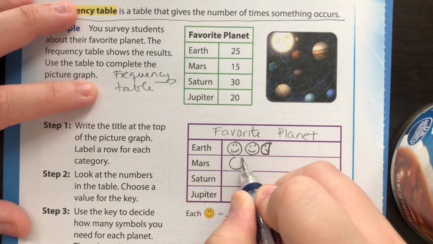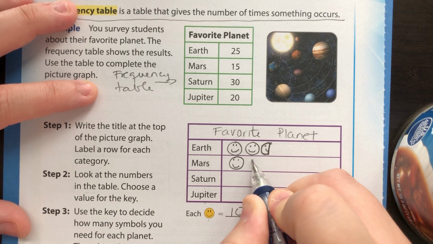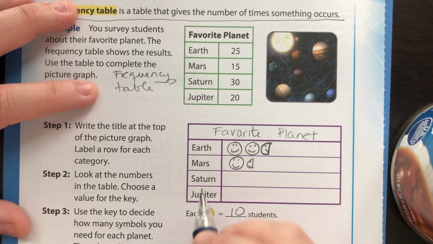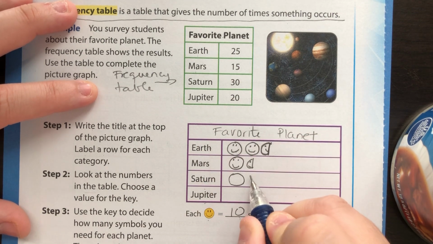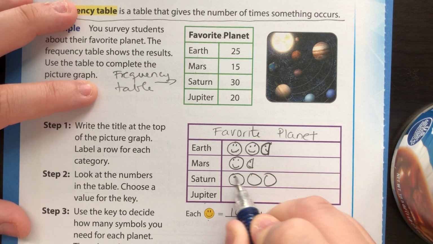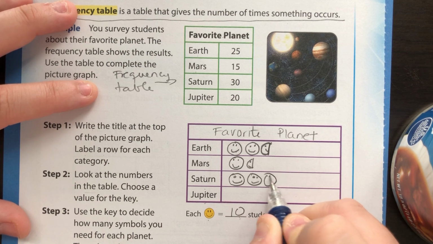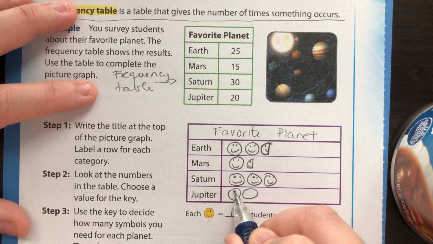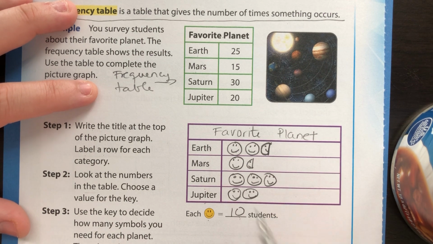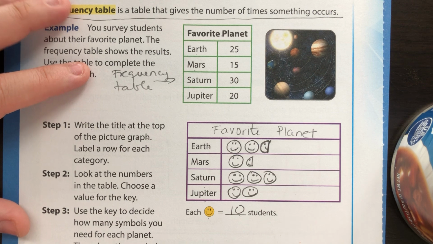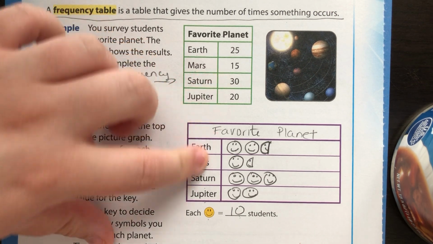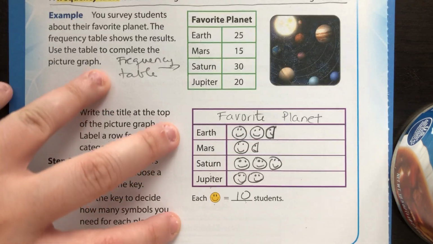That is 10, and 15 is half of that face. Saturn has 30. That's 10, 20, 30. And Jupiter has 20. 10, 20. So I built the picture graph according to the information here. All I did is match it up to pictures.